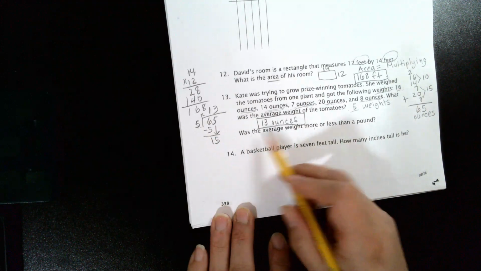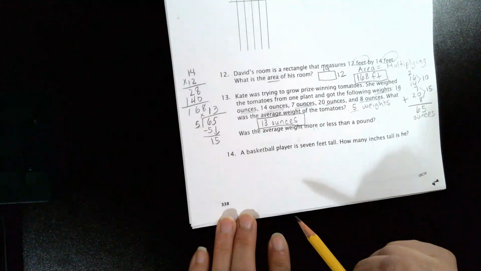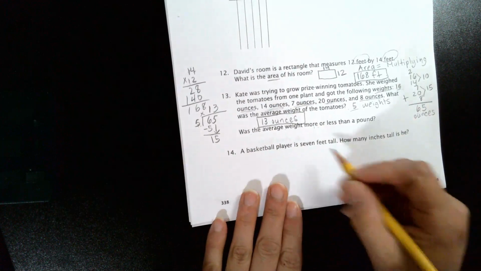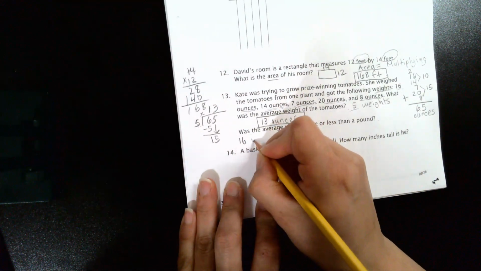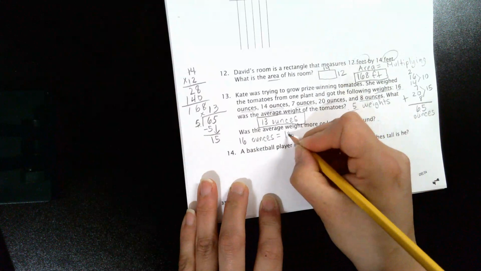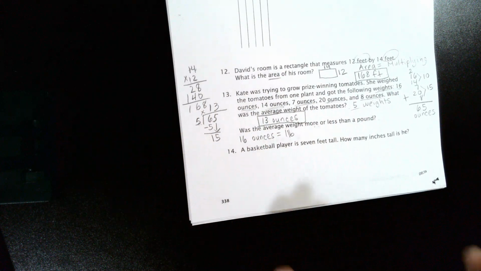Okay, was the average weight more or less than a pound? Okay, so how much is a pound? A pound is 16 ounces. Let Miss Heidi double check that. A pound is how many ounces? Yep, 16 ounces. Okay, so 16 ounces. And you should have this on the back of your book, okay? So you don't have to memorize these, but you should have them on your book. There's a page in your book that has how many ounces equal a pound, all of that.